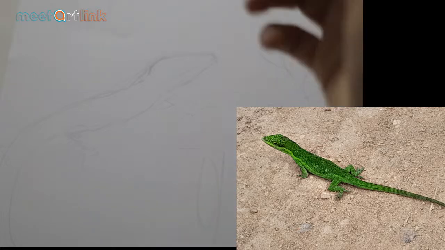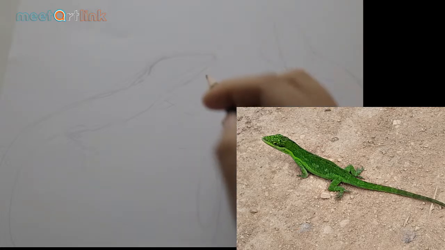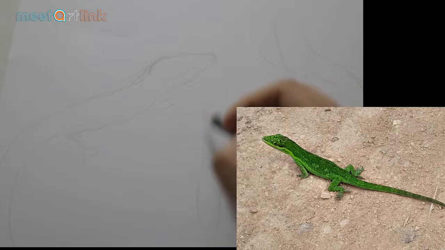Okay, but let me see. Yeah, I think that could work because then I can also have a view that's more from the front down, like you see in this reference. That is not exactly like the profile.